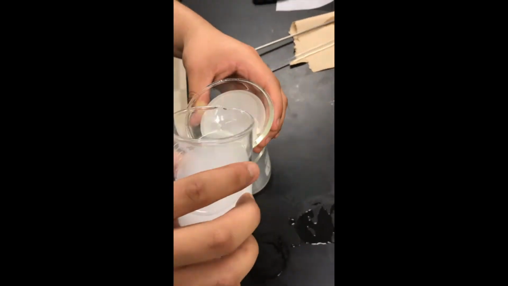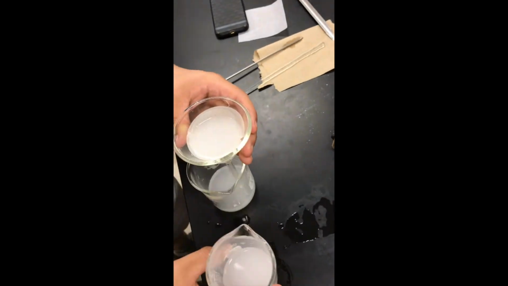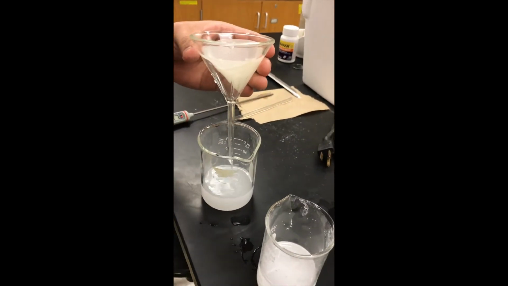Once we noticed it was done solidifying, we started to filter out the solid. We got pretty far and got a lot of the water separated from the aspirin, but there was still some water in it.